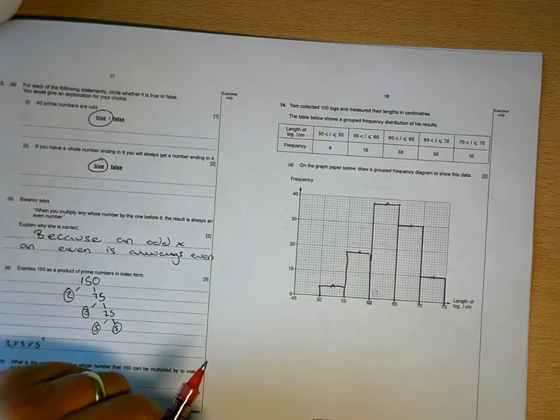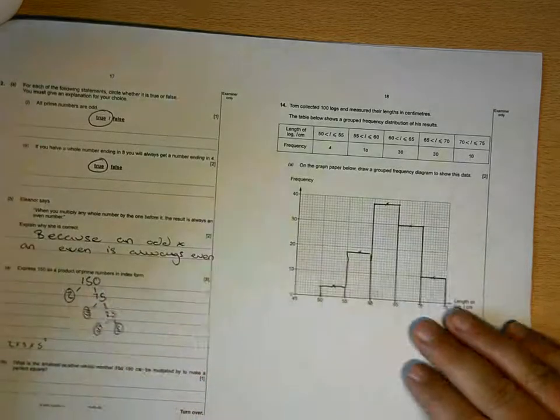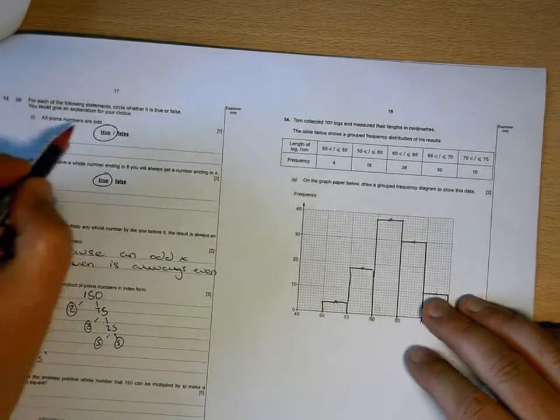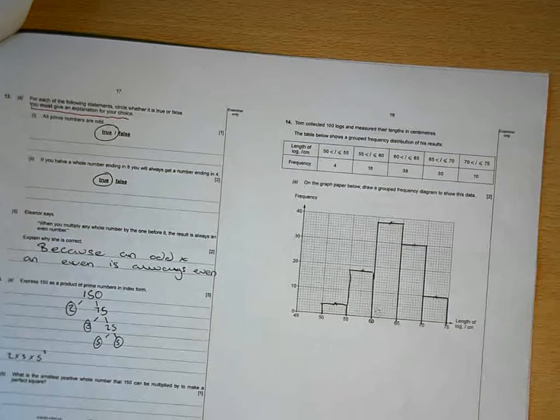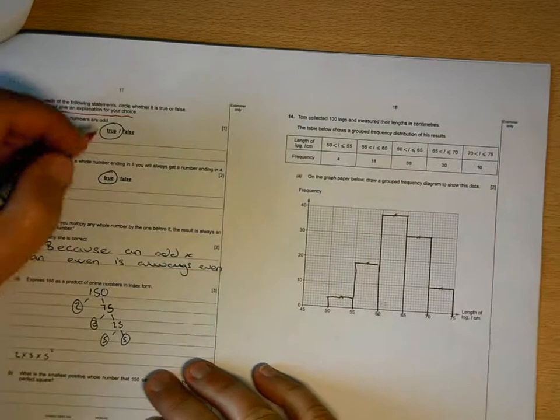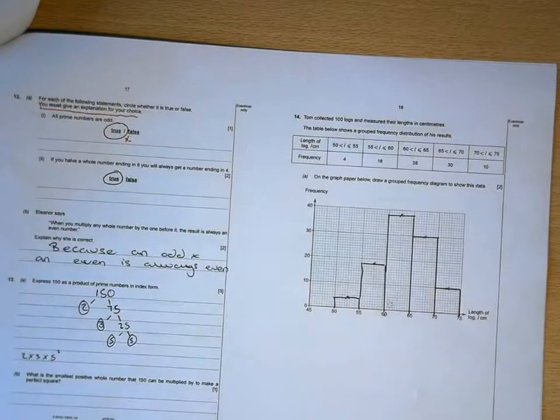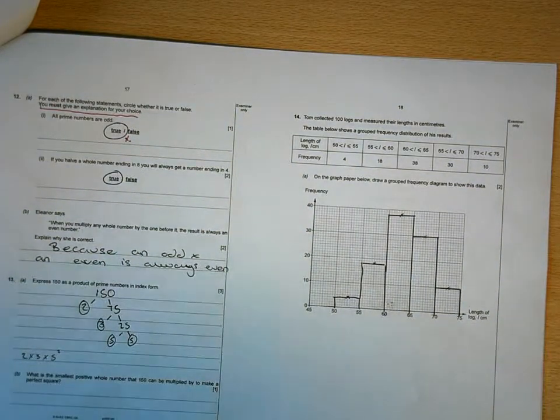With this next question, you're not going to get any marks. Even if those are correctly circled, you wouldn't get any marks because you have to give an explanation. Now what you've actually circled here is wrong anyway, because what they're looking for is the number 2, which is a prime number and it's even.